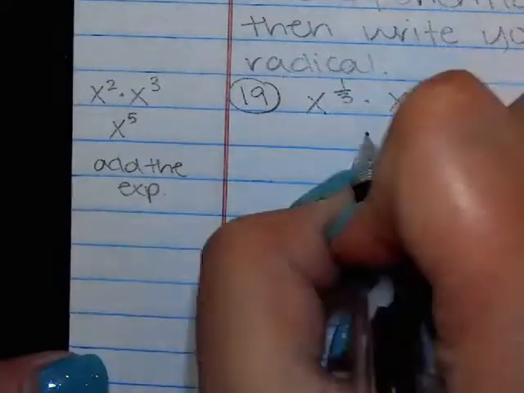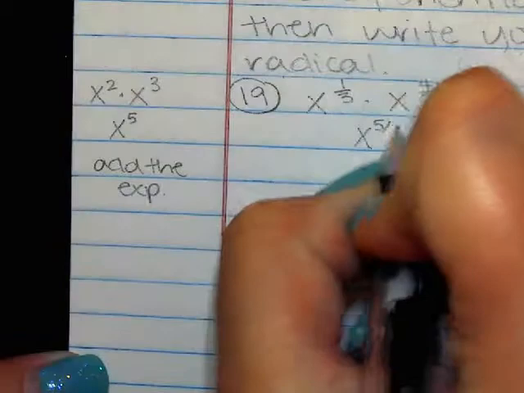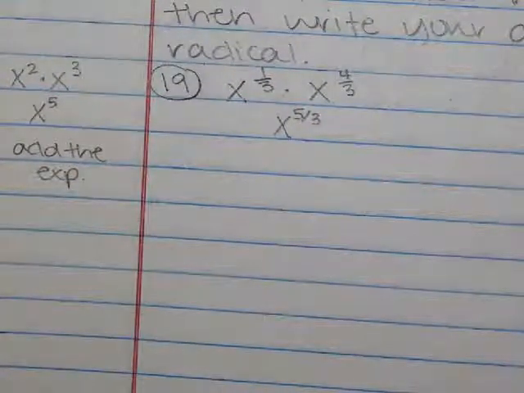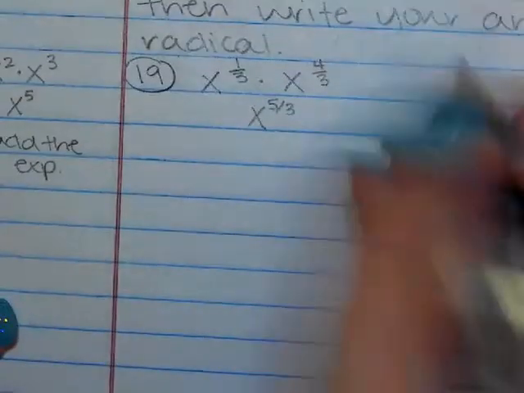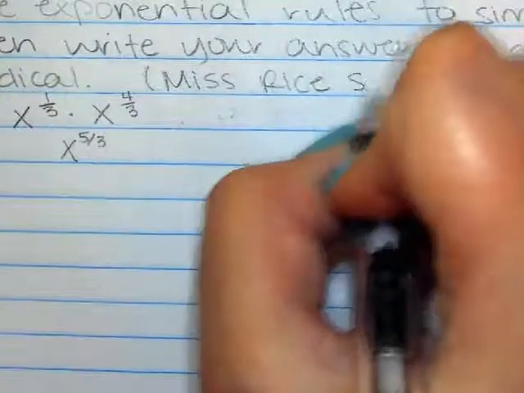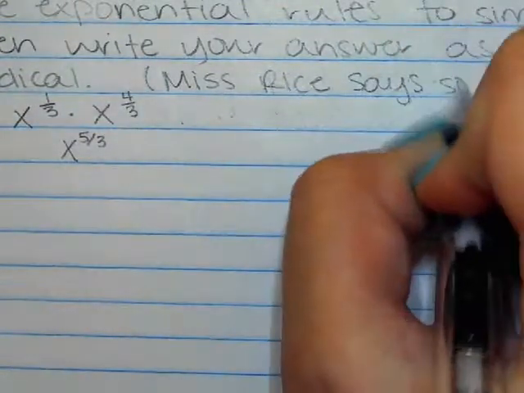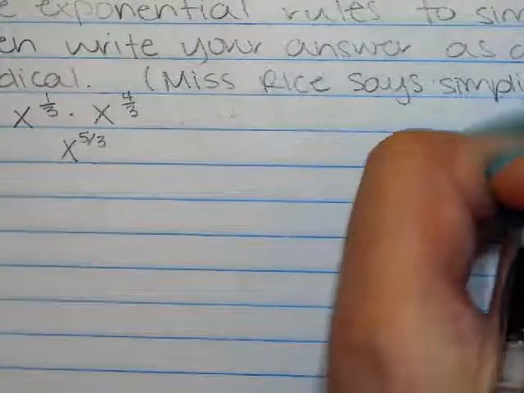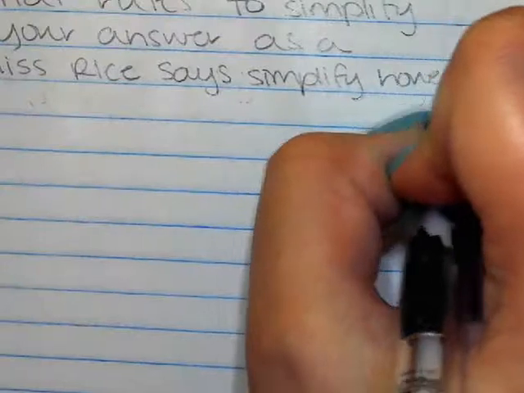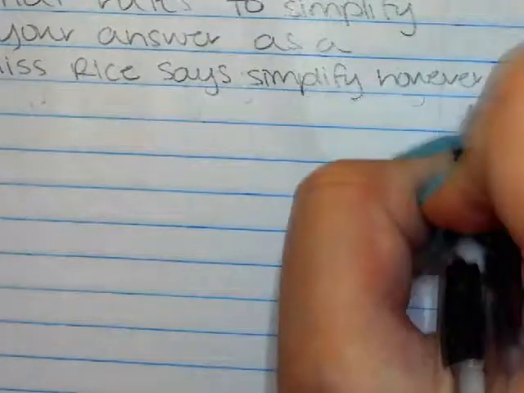Now, I'm just going to let you simplify these using radicals because I think it's easier. We are going to go ahead and ditch the rules. Miss Rice says simplify however you want. That's right, Gina Wilson. We have the power to choose.